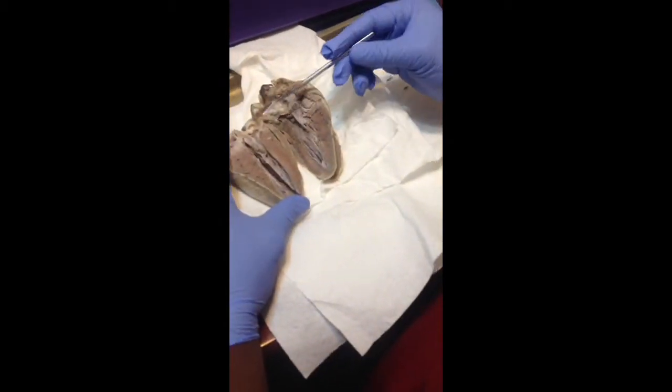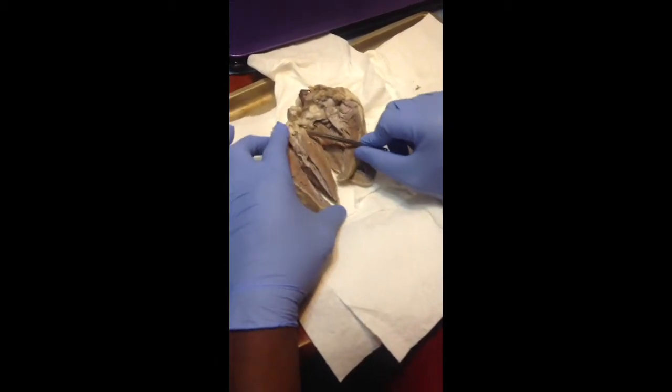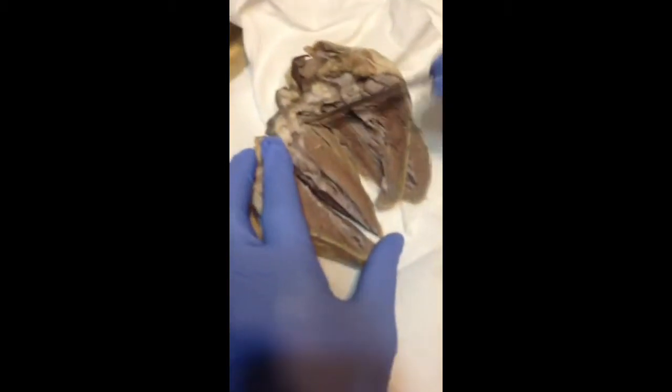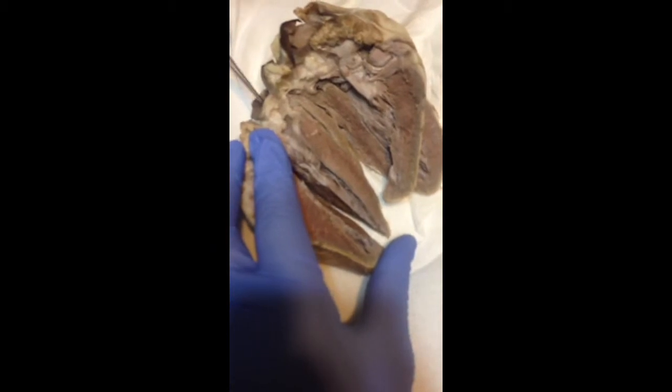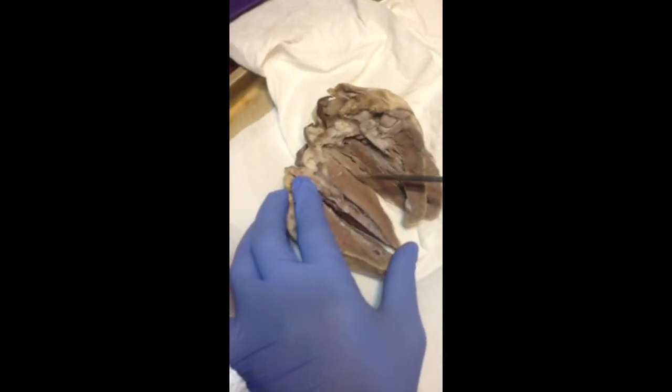I'd like to begin here. Here will be our right atrium, and the left atrium is right here. It goes in through right there.